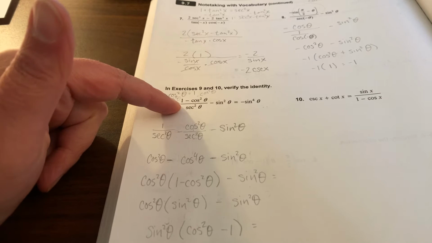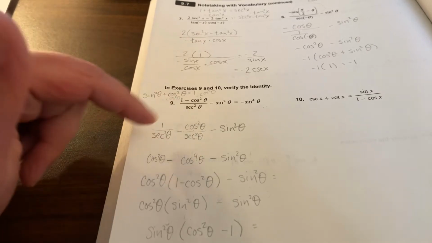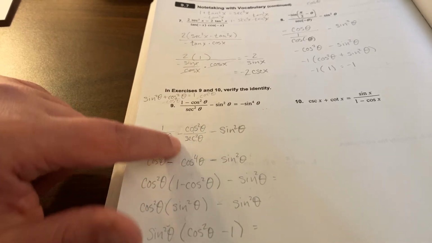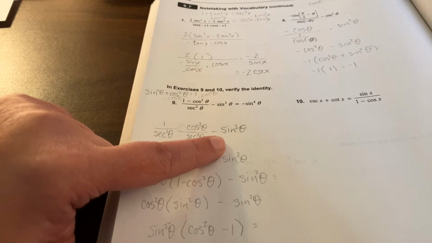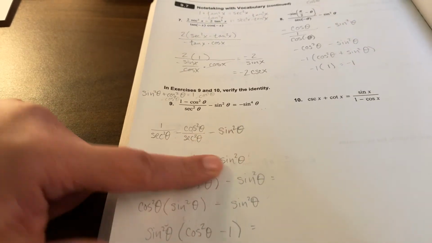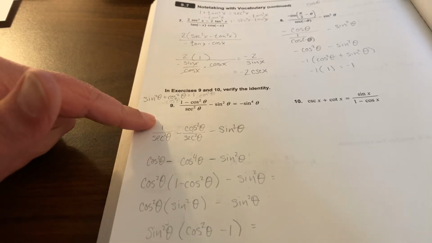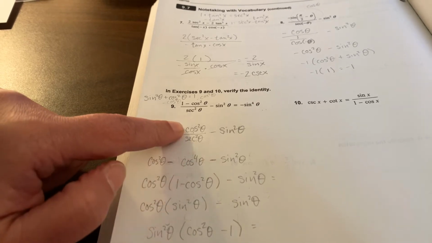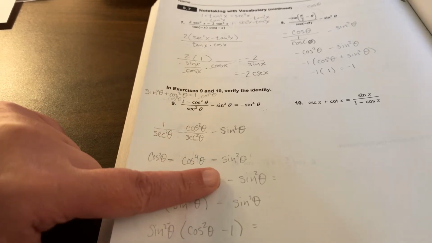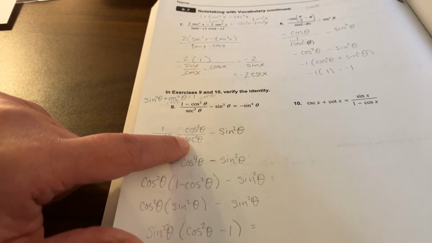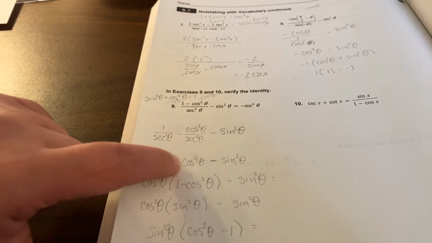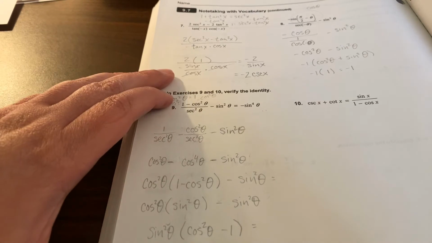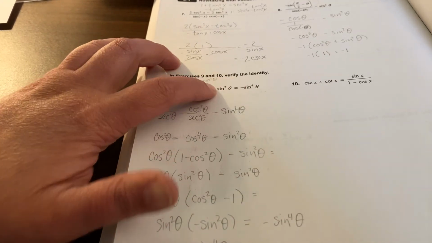So I started by breaking this into 2 separate fractions. I made it 1 over secant squared of theta minus cosine squared of theta over secant squared of theta minus sine squared of theta. Okay, well then if I have a 1 over secant squared of theta, that's the same as cosine squared of theta, right? And this could be written as cosine to the 4th power of theta because secant squared is just 1 over the cosine squared, minus the sine squared of theta. Okay, I still need to get this to look like negative sine to the 4th power.